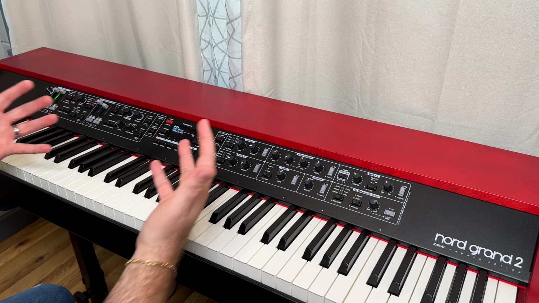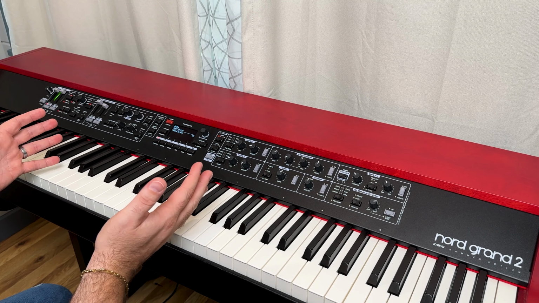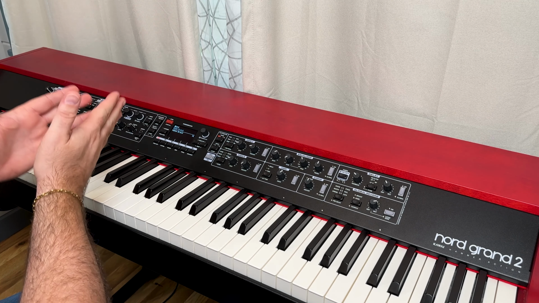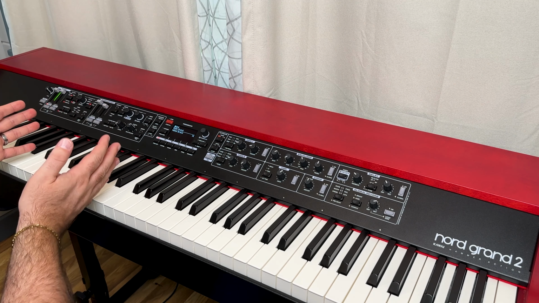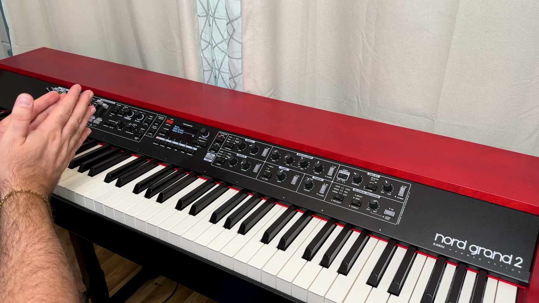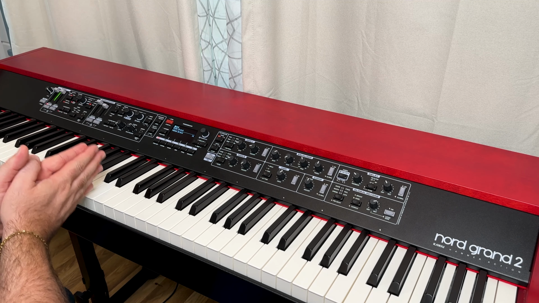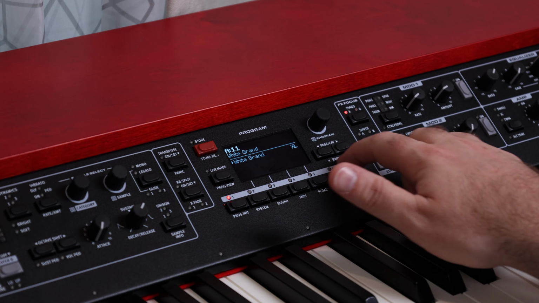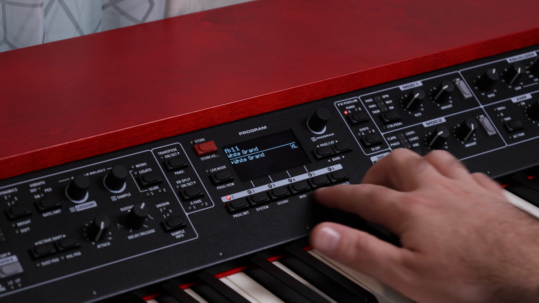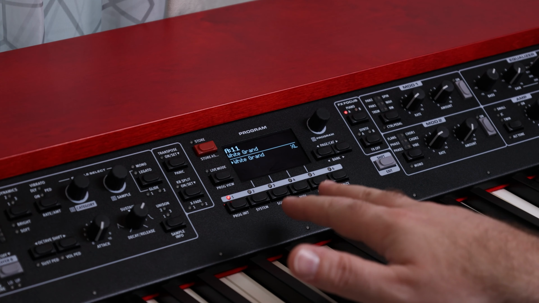Now, on the Nord Grand 2, there are 576 possible program slots. To break that number down even further, there are 16 banks. Within each bank, there are 6 pages. And within each page, there are 6 programs. This is laid out in a way that it works seamlessly with these 6 program buttons underneath our screen. So let's dig into that a little bit more.